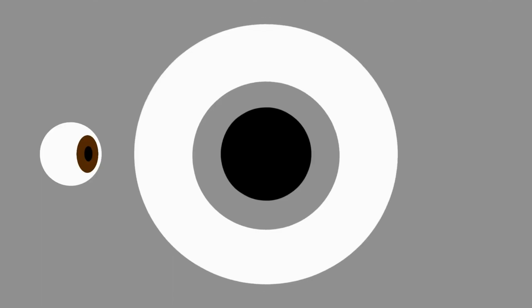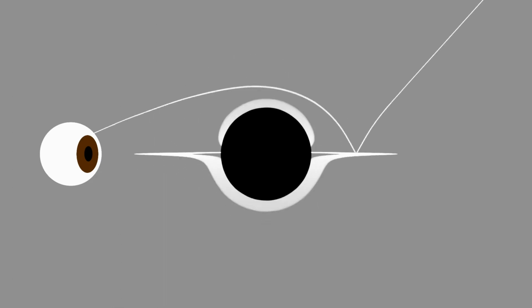One last thing. Since we see the accretion disk from a random angle, it does not appear flat but curved around the black hole. This is because the curvature of spacetime modifies the trajectory of light even outside the black hole, allowing us to also see what is behind it.